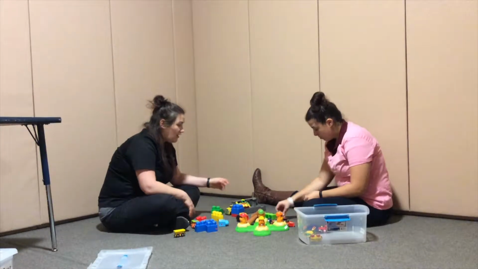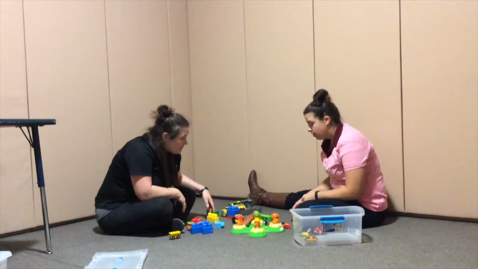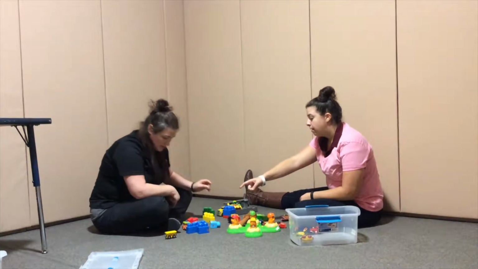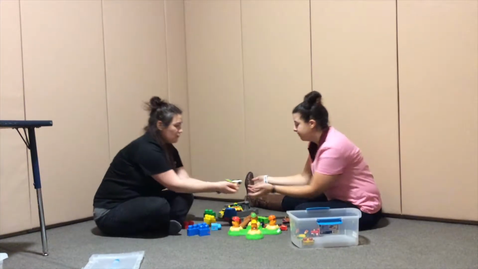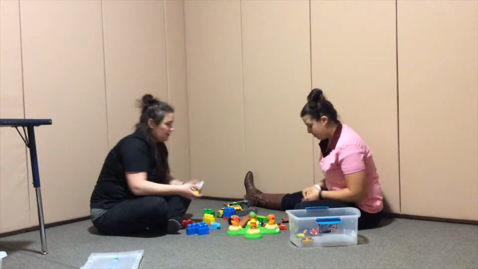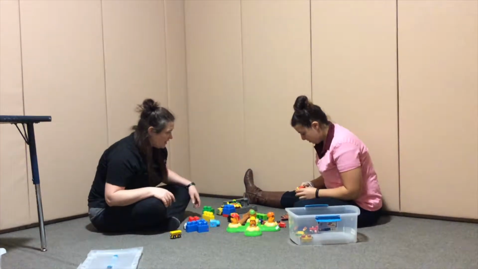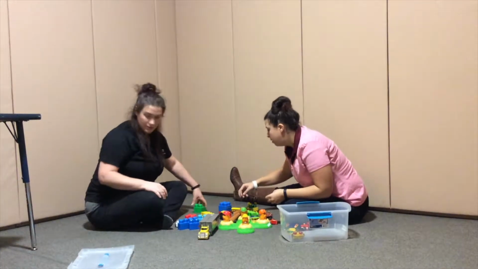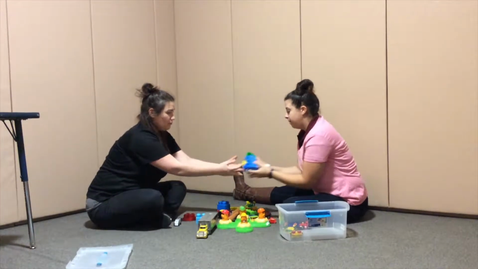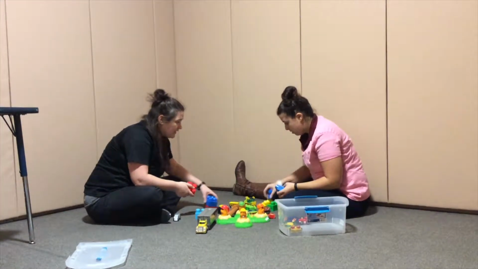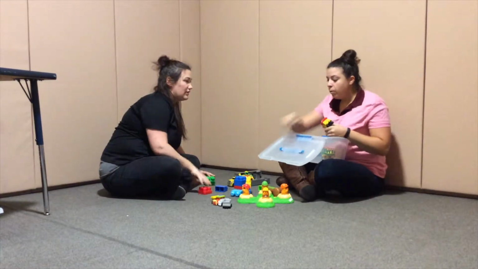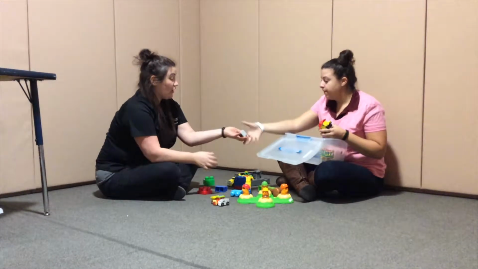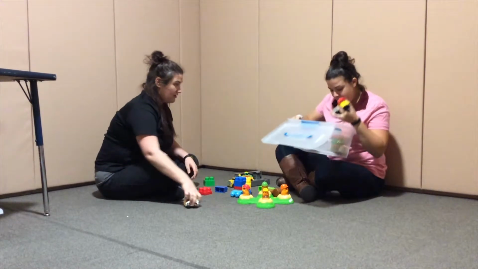gestures, and eye gaze. You're pushing the train with the monkeys. A train? Let's see which one you want. Dip. Oh, the orange one. Some blocks, maybe? There you go. Blue ones and yellow and green. Oh, the gray one? Sure, there you go.